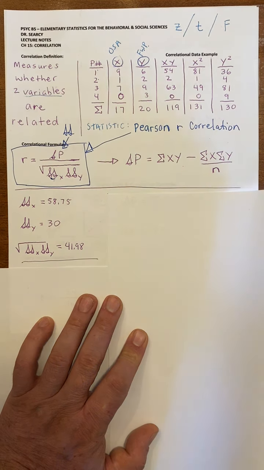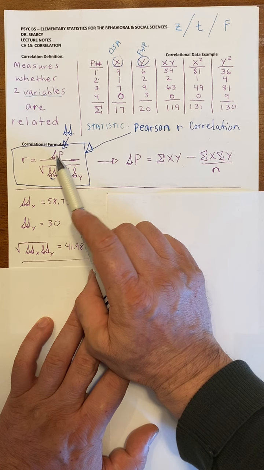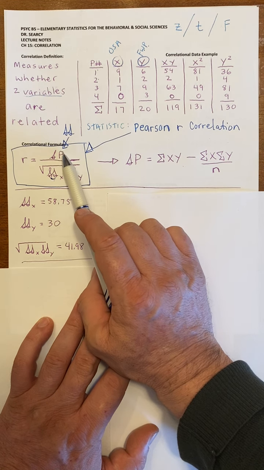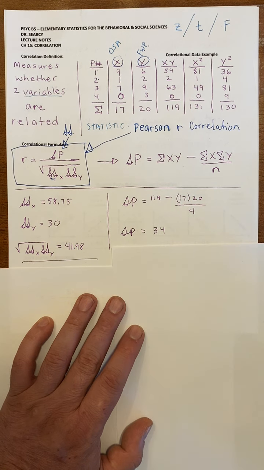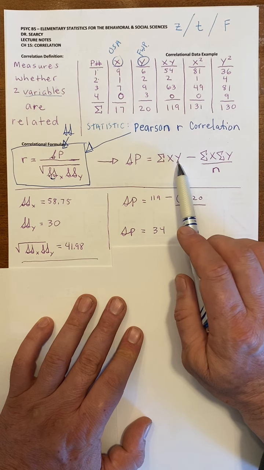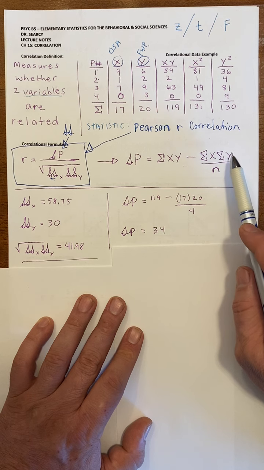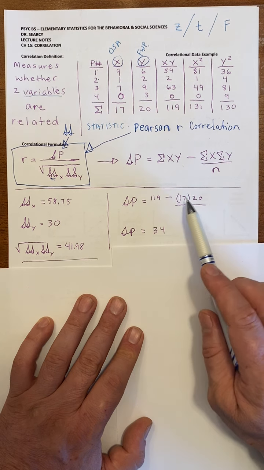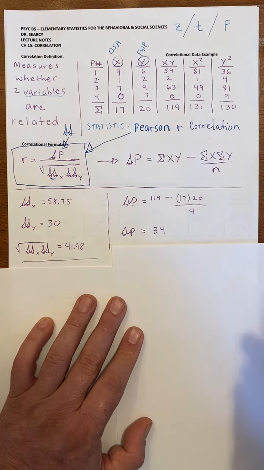But how did I get the value for our numerator? How did I get the value for our SP? I've got that equation right here, right? So the equation is sum of xy, that's that 119, minus sum of x times sum of y, that's 17 times 20, over n, that's 4.